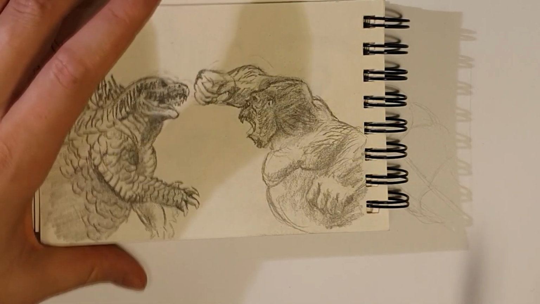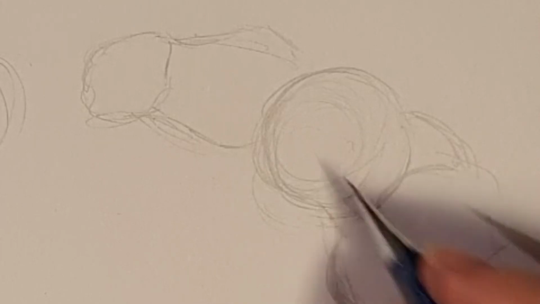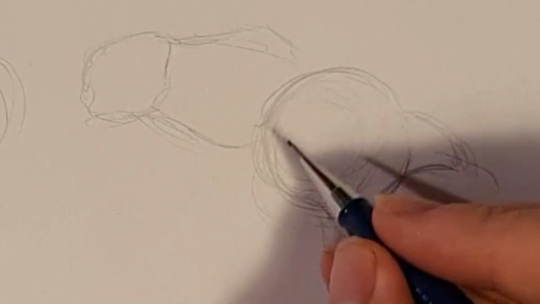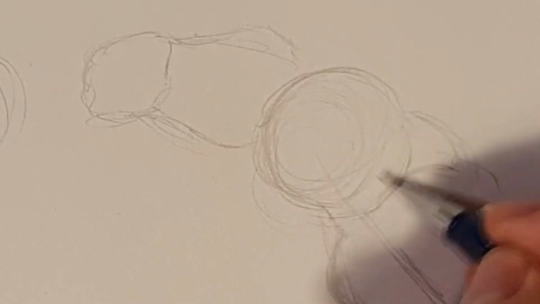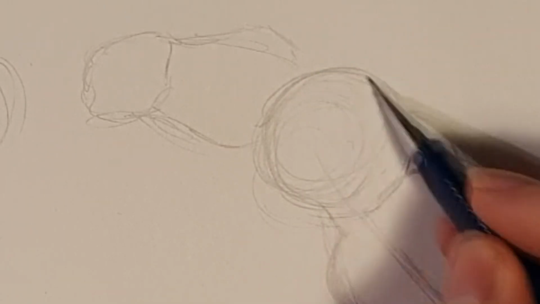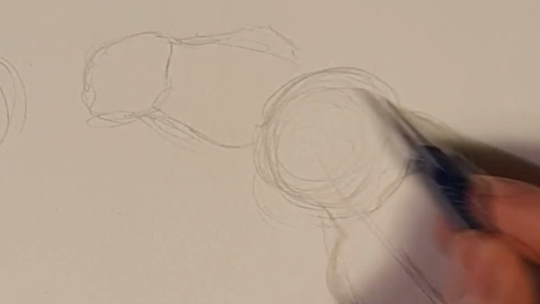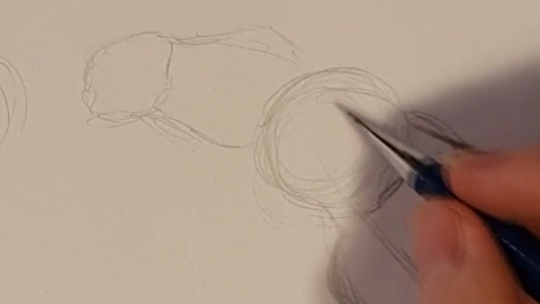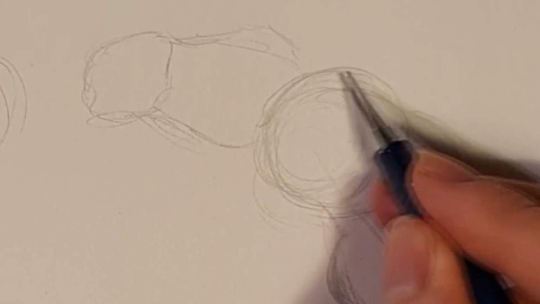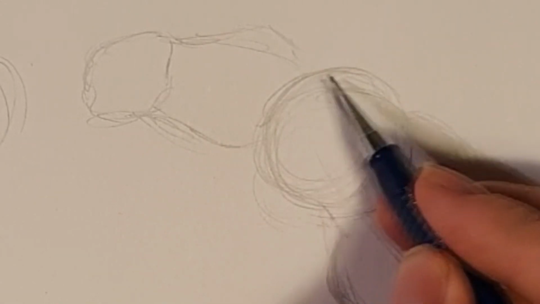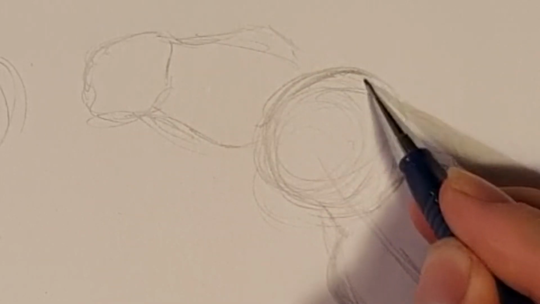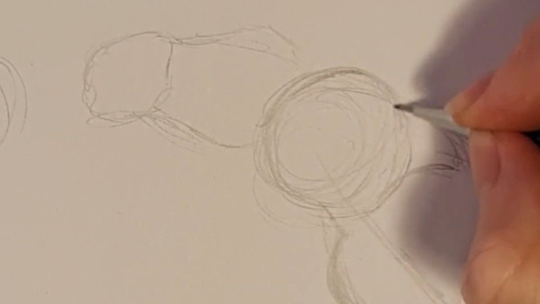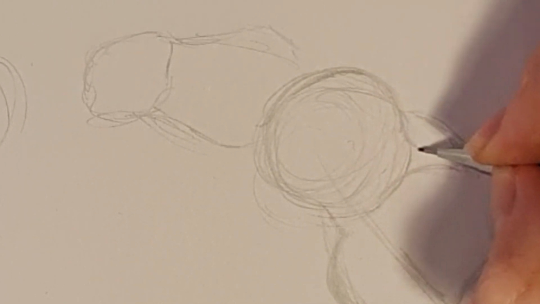Alright, what we want to do is draw the front of his face over here on Kong's head, on this kind of circle. His head is going to be a little bit smaller than the circle itself, I would say. So we're going to start with the basic shape. The top of his head is kind of flat like this, and then it goes a lot like this, and then over here would be his neck.